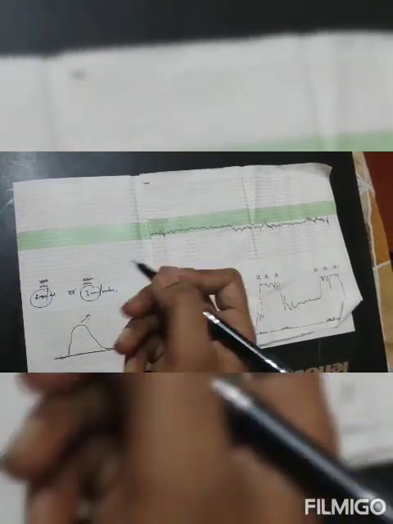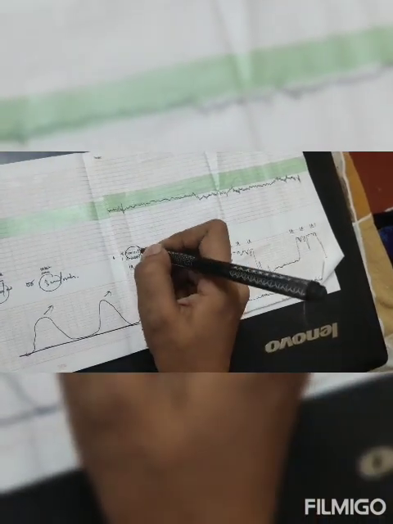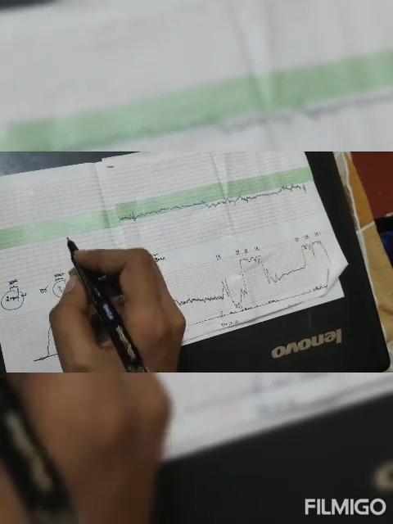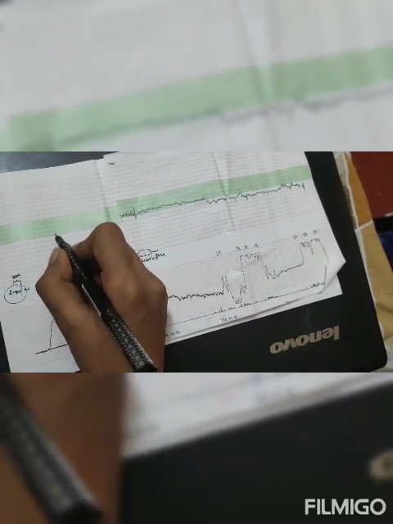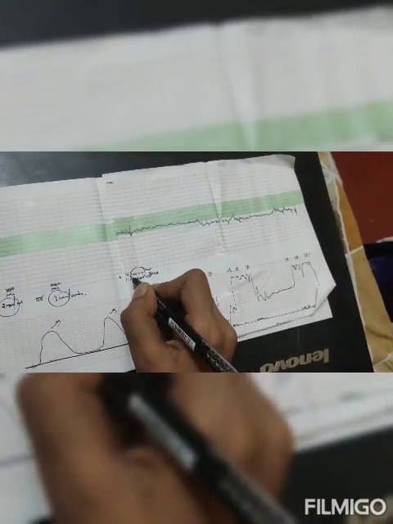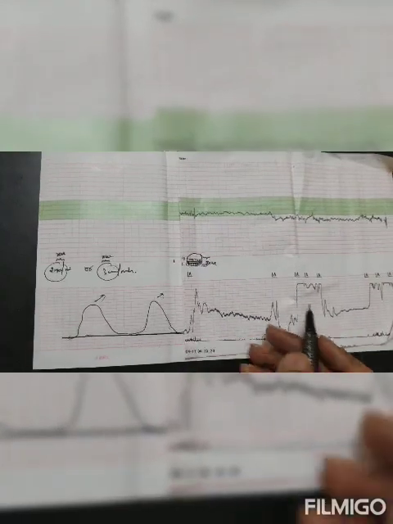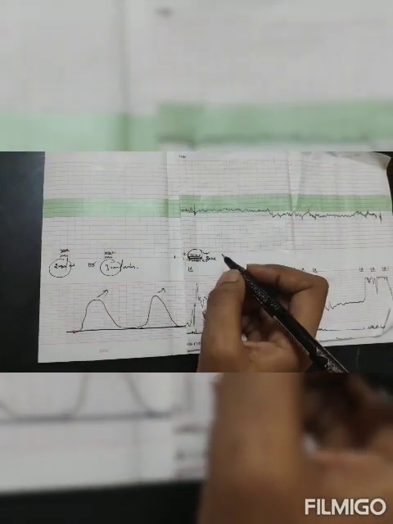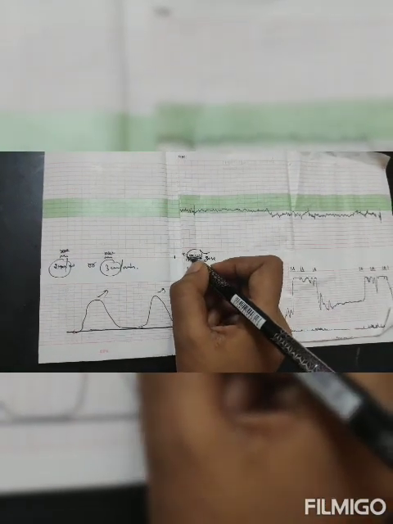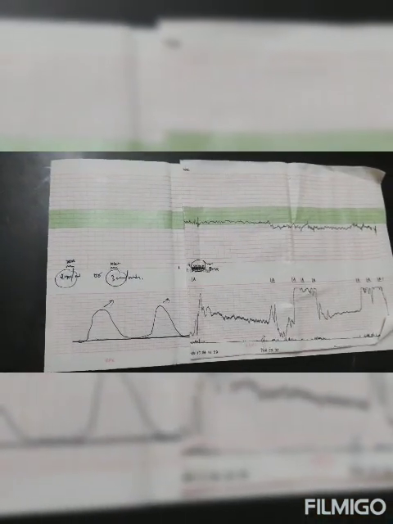When we see the CTG reading at 1 centimeter, beat to beat variability will look good. At 3 centimeter, it will look like beat to beat variability is reduced. So we have to look at the CTG paper reading before interpreting it.